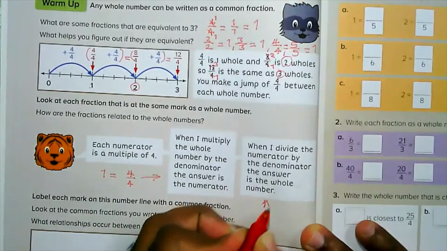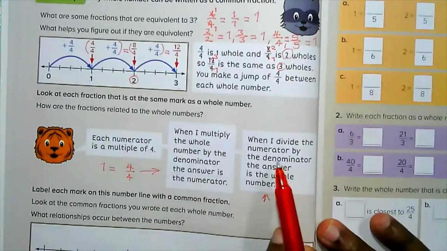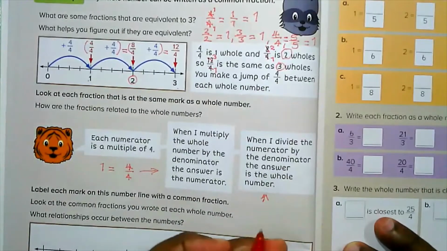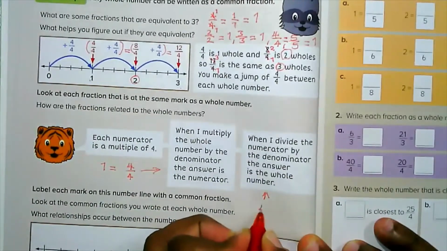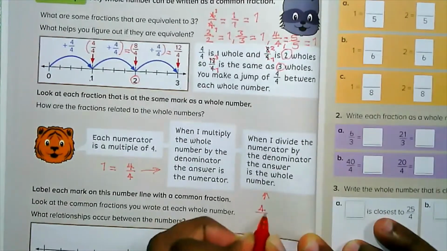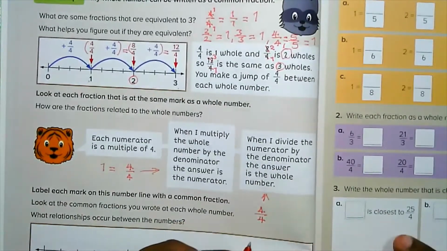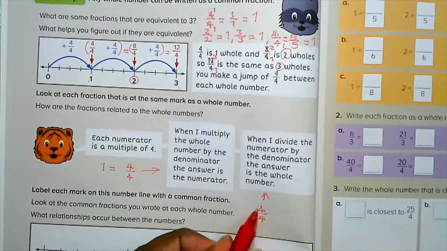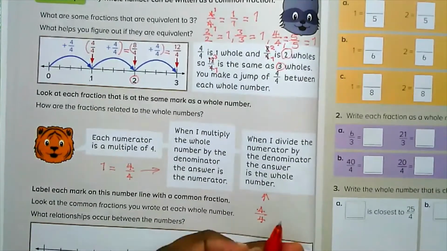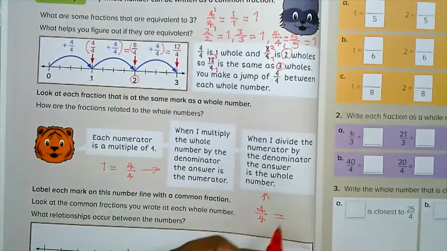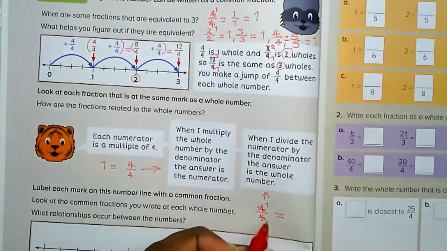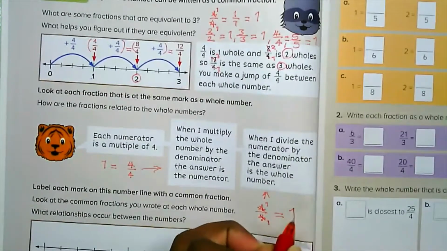And up here, when you divide the numerator by the denominator, the answer is a whole number. For example, 4 over 4. This is the numerator divided by the denominator. You will get a whole number. How many 4 in 4? 1, which is a whole number.